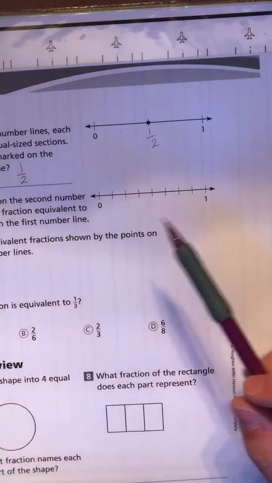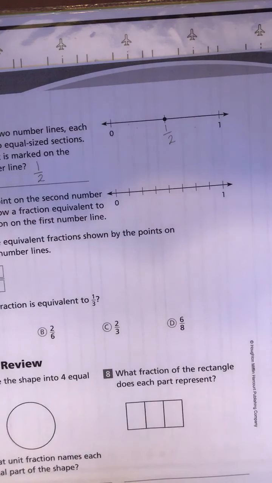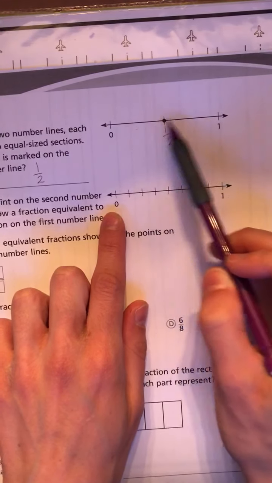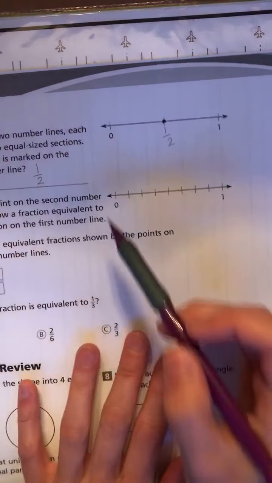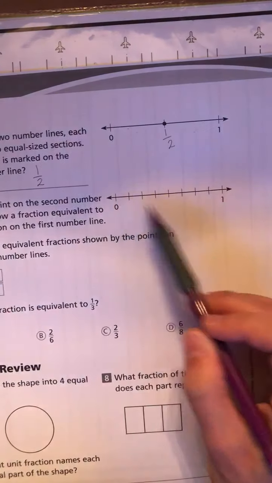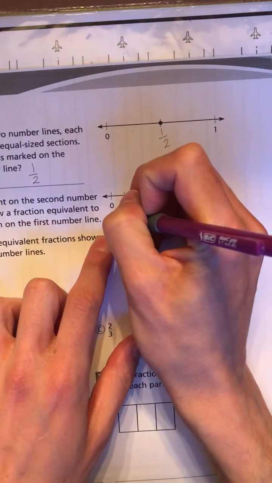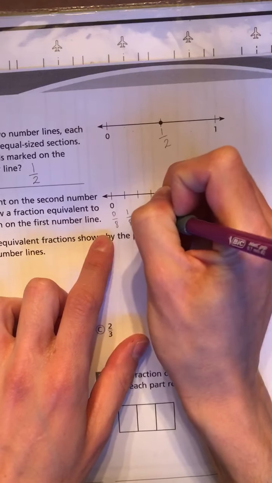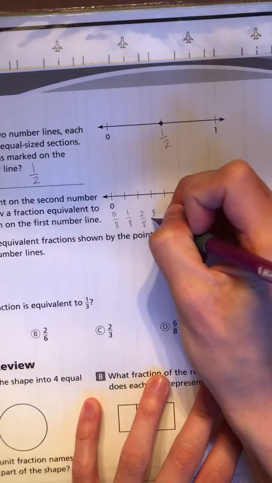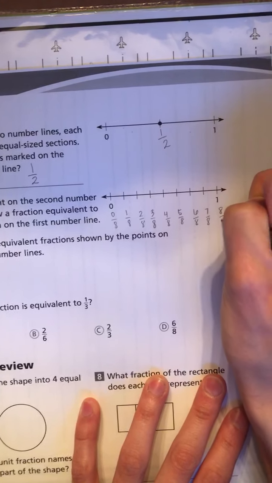Great job. Then it says draw a point on the second number line to show a fraction equivalent to the fraction on the first number line. Now, before I do that, I need to label this number line, okay? This fraction up here was divided up into 2 equal parts. But how many equal parts do we have down here? Well, let's count them together. 1, 2, 3, 4, 5, 6, 7, 8. So our 1 whole is divided into eighths. That's right. So up here, this is technically 0/8, 1/8, 2/8. Go ahead and label the whole rest of your number line. Okay, you should have 3/8, 4/8, 5/8, 6/8, 7/8, and then 8/8 is equal to 1 whole.